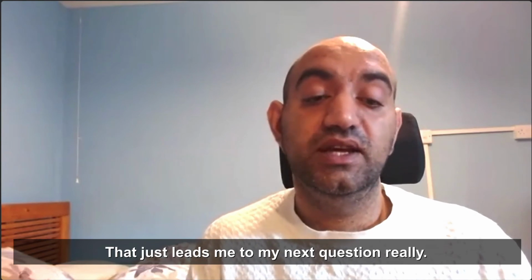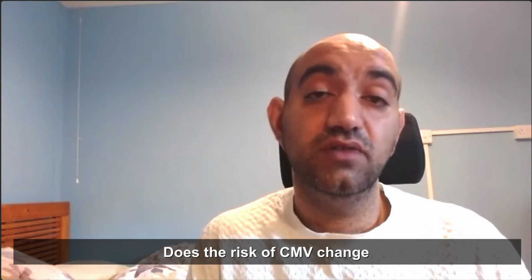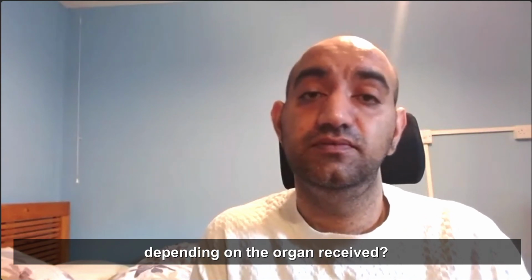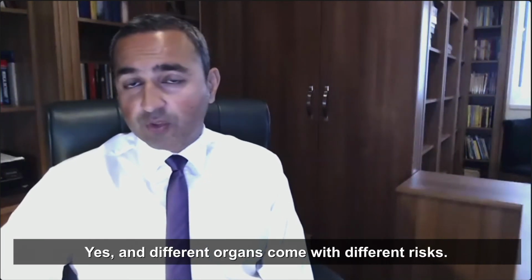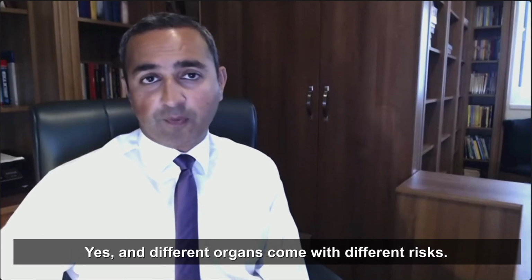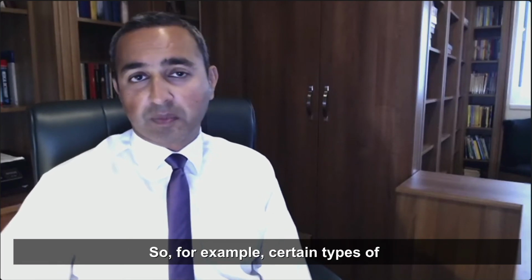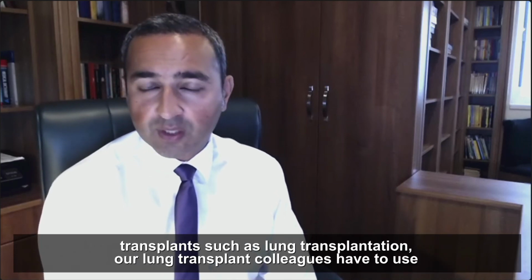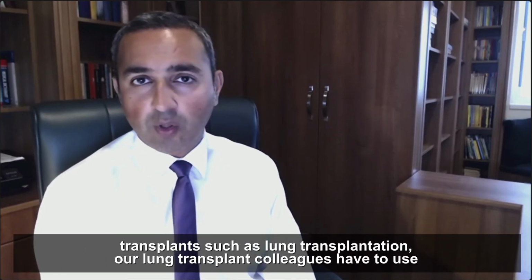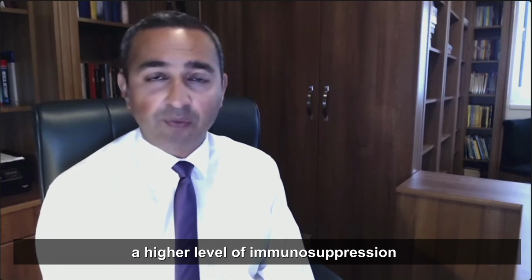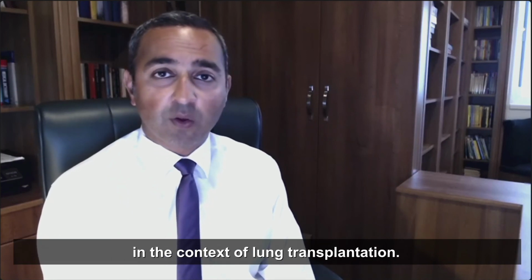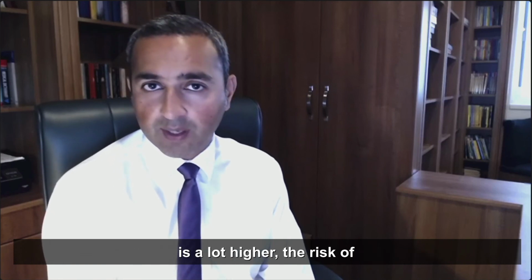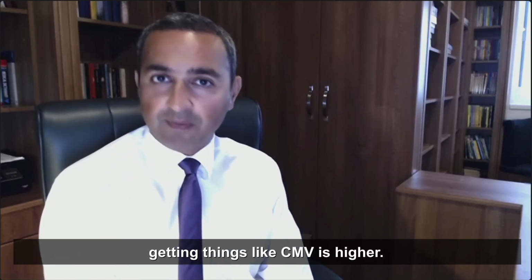That just leads me to my next question, really. Does the risk of CMV change depending on the organ received? Yes, and different organs come with different risks. For example, with certain types of transplants, such as lung transplantation, our lung transplant colleagues have to use a higher level of immune suppression, and therefore, because the level of immune suppression is a lot higher, the risk of getting things like CMV is higher.